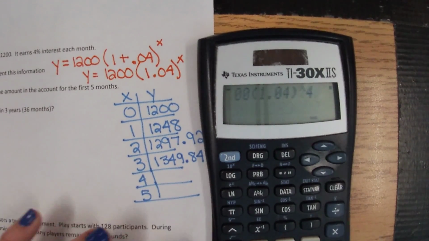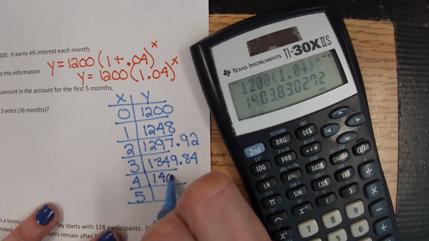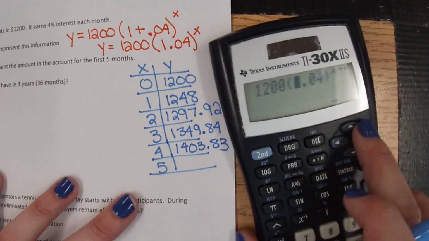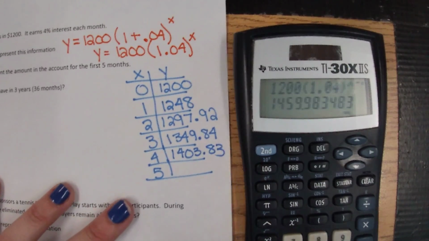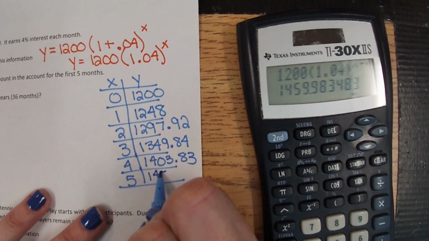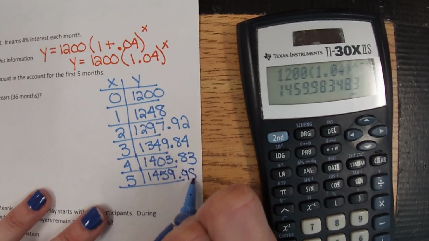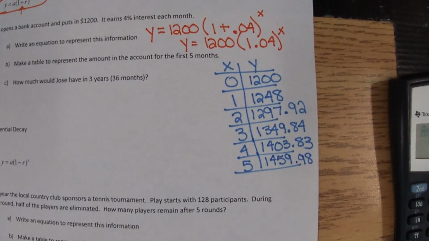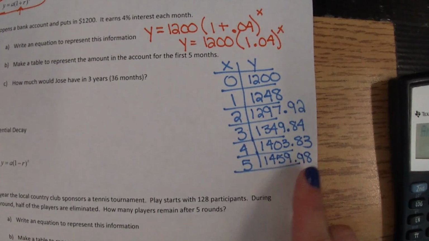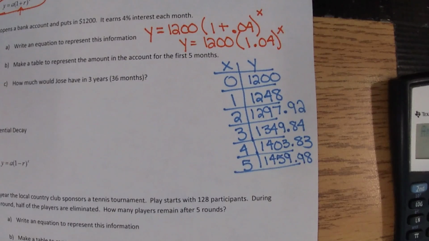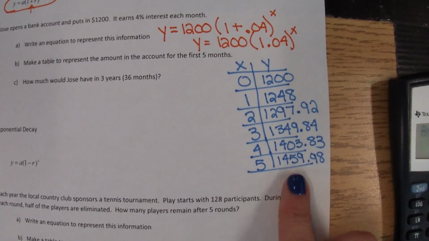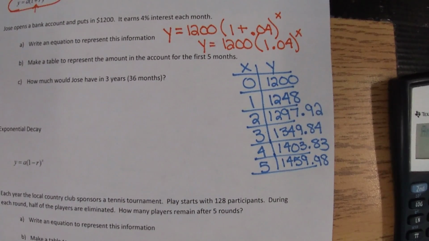Let's do 1403.83, and then we can do 5. Okay, and the idea is just that we can see how this grows over time. Now, is it a reality that you're going to put $1,200 in a bank account and 5 months later have an extra $259.98? Well, no. Okay, but there are different things that you can put money into, and over time it grows. And yeah, if you give it enough time, this will really start to take off and get larger and larger.